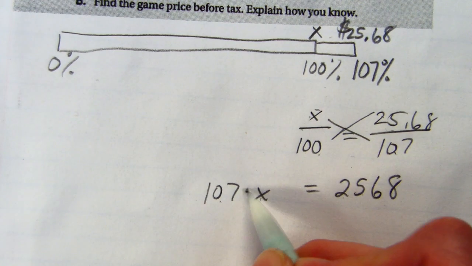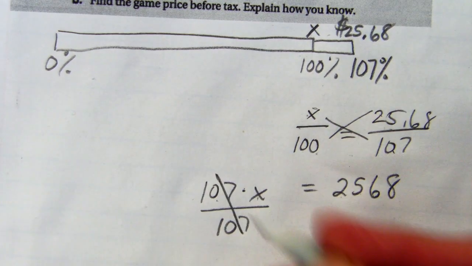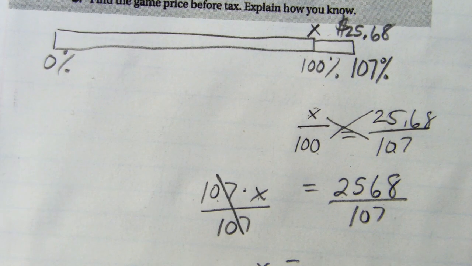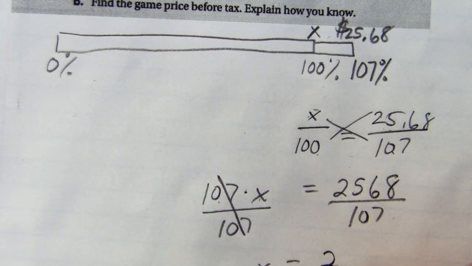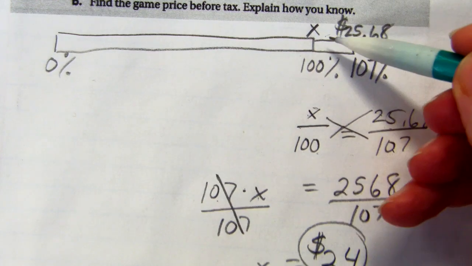So the opposite of taking it times 107 is dividing it. So they say that's what you do to get this one off, and then you do it to this side to keep them the same. And it should come out 24. So $24 is that missing price.